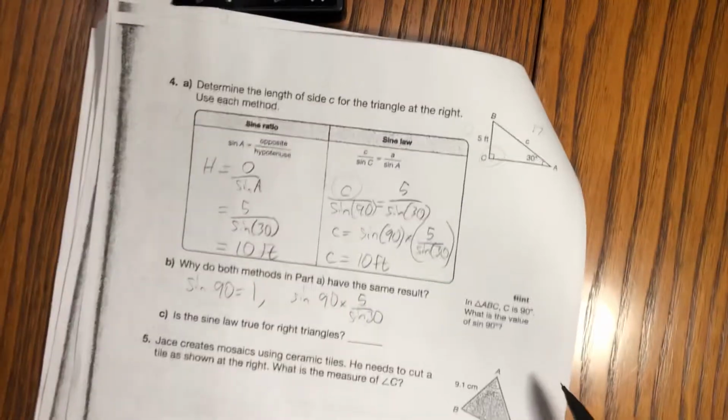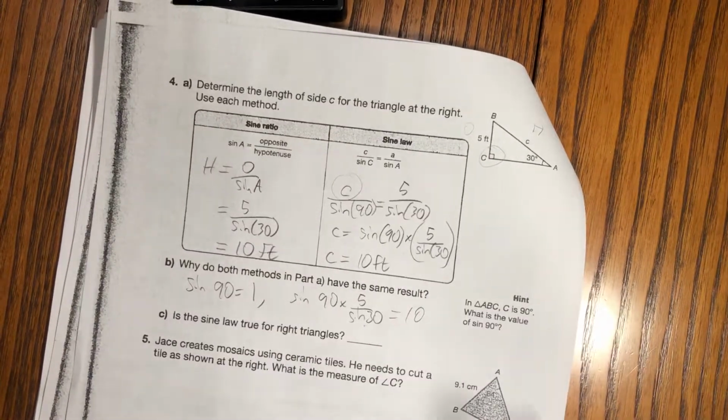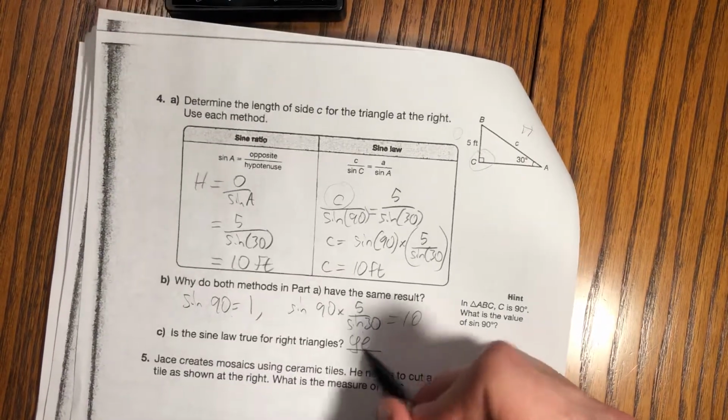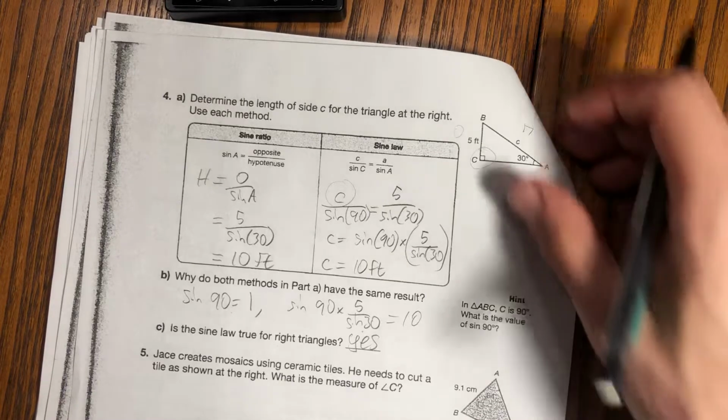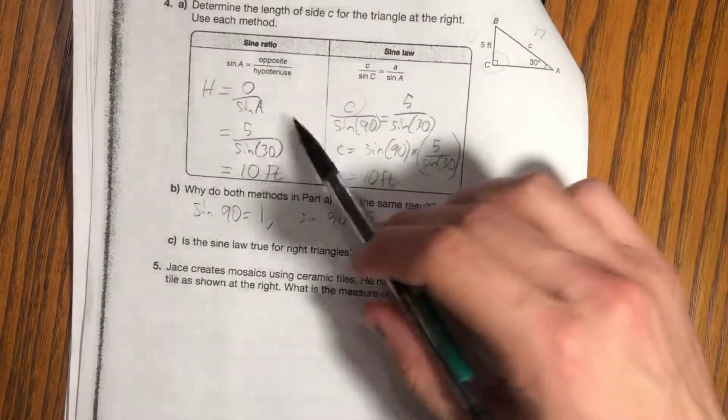So that's why they both equal 10. Is the sine law true for right angles? We just proved that it is. It works for right angles. So you never have to do sine ratio if you don't want to. But I mean, they're both handy.